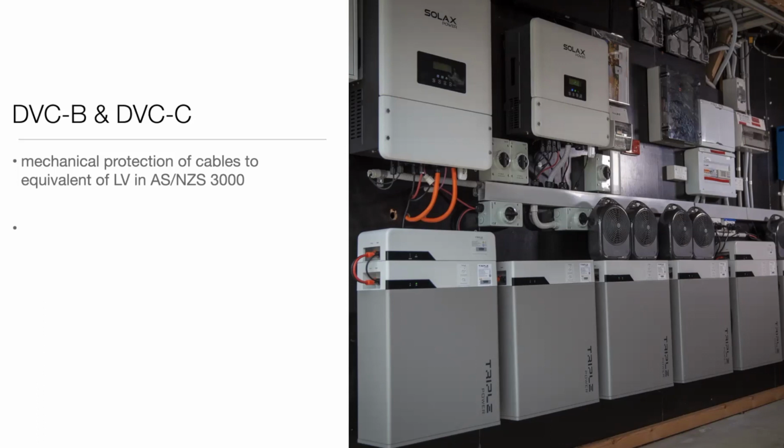So a battery system that is over 60 volts for more than 0.2 of a second is now equivalent to LV as defined in AS3000. And that means your cable protection needs to be that of an LV system, even if the battery voltage is like 61 volts under any operating conditions. So double insulated cables, adequate mechanical protection, screen from touch to IP2X, etc. So that has kind of raised the bar in terms of safety.